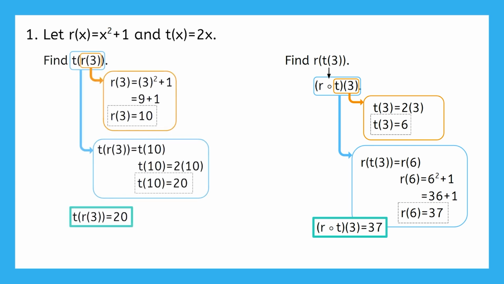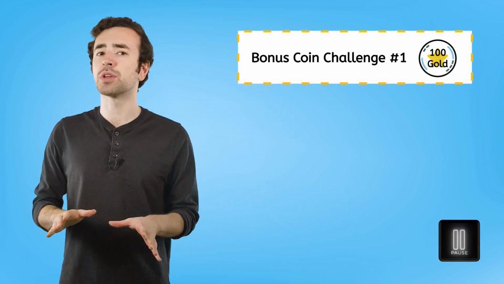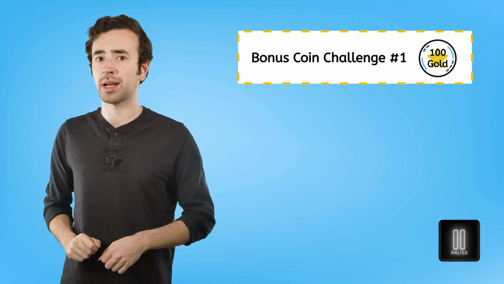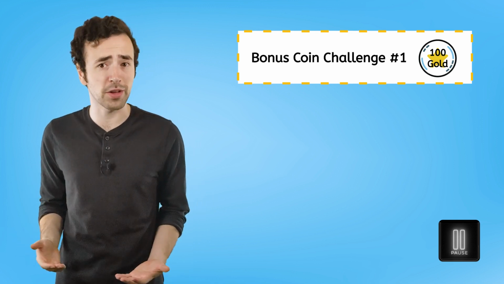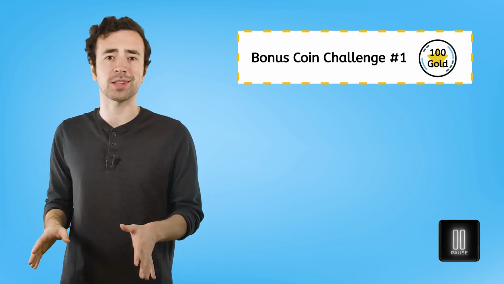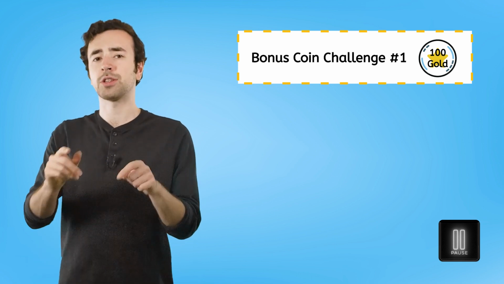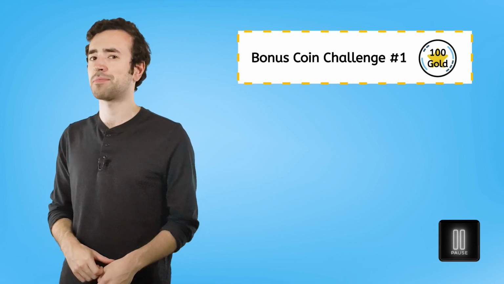As you can see, paying close attention to the order of how the composite function is written definitely matters. If you're feeling pretty confident in evaluating algebraic expressions algebraically, I want to give you a little bonus coin challenge. Pause the video here and complete the bonus coin challenge number 1 in your guided notes. And if you don't feel ready for it just yet, you can always come back to it after more practice. All right, check it out and I'll see you back here to finish our lesson.